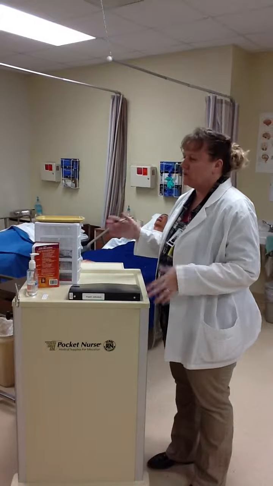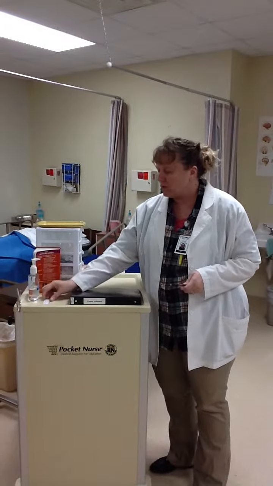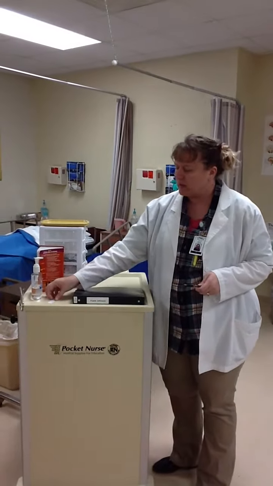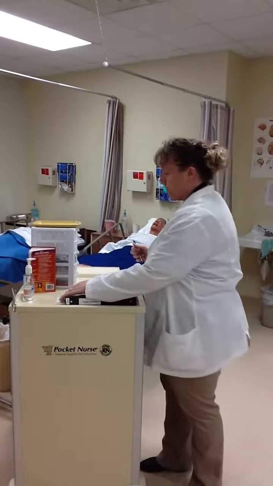Okay, this is medication checkoff. This is a practice demo to show you how the flow will go. When you first come in, there will be a table where you will be able to pick up a set of vital signs that should be on a little piece of paper for your patient.